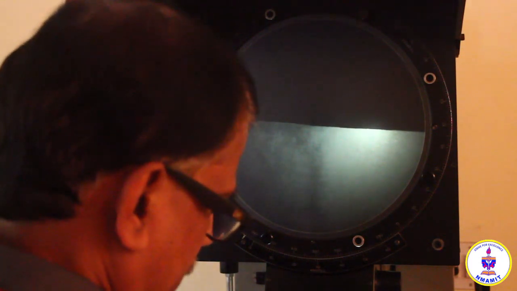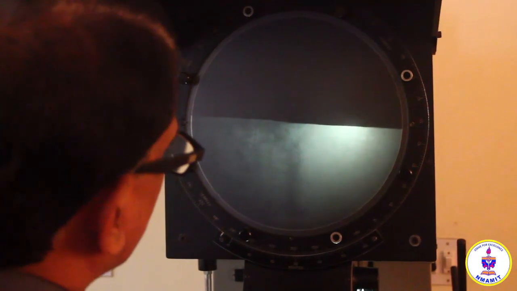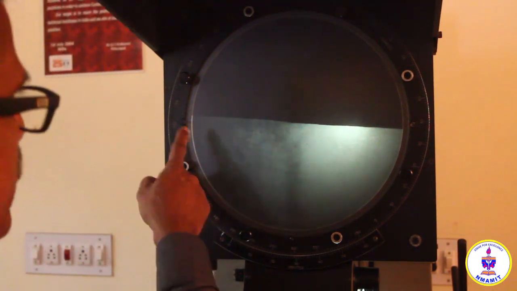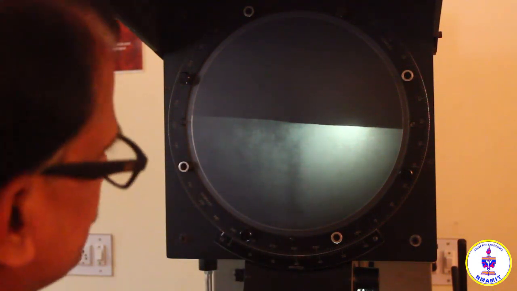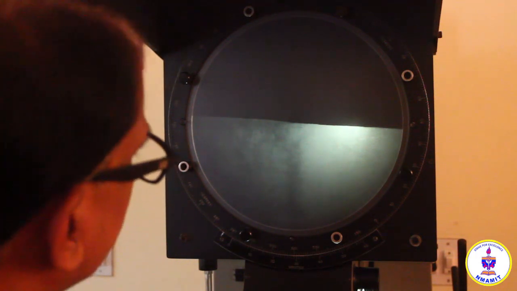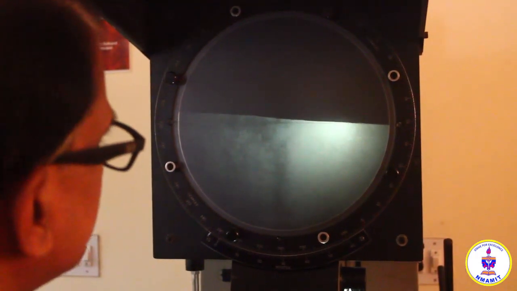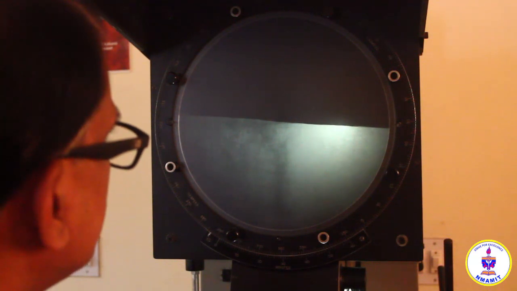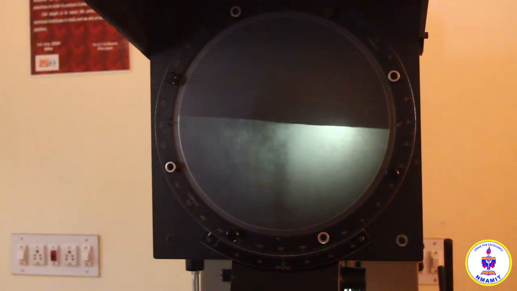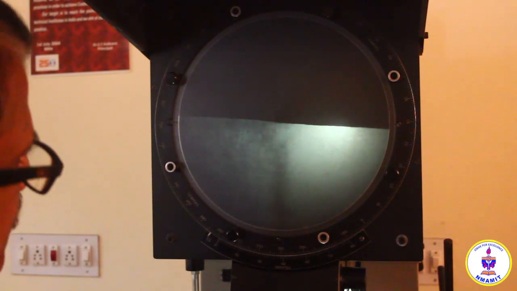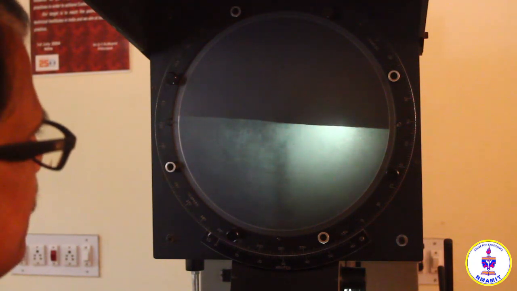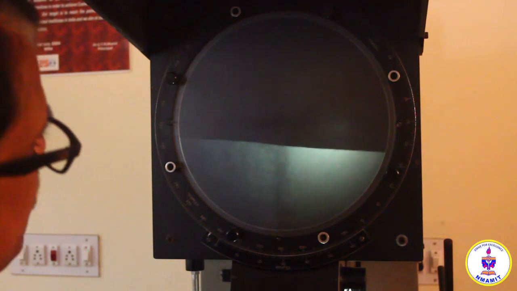Take the reading on the longitudinal micrometer here as the fourth reading. So the difference between the third and fourth readings will give what is the length. So that is the fourth reading. Now to measure the diameter at this section, the crosswise movement is used. So the crosswise micrometer here, take this as the fifth reading, or the initial reading for second diameter measurement. So this is the fifth reading here, and move the cross lines to the other side.